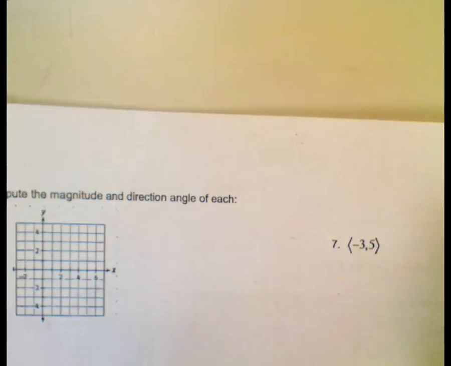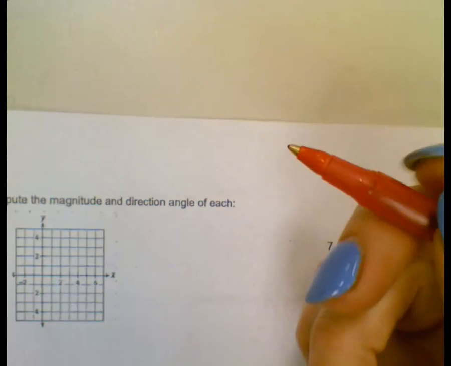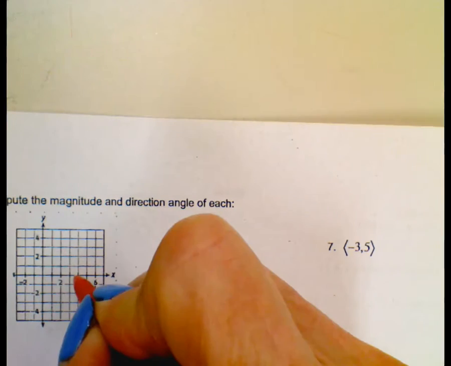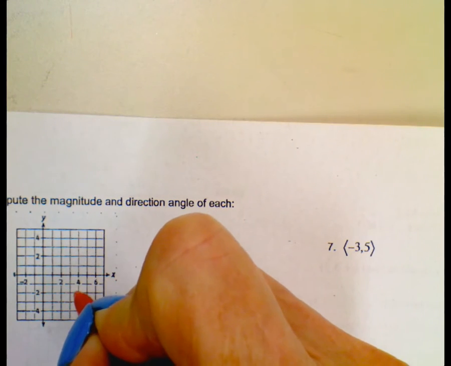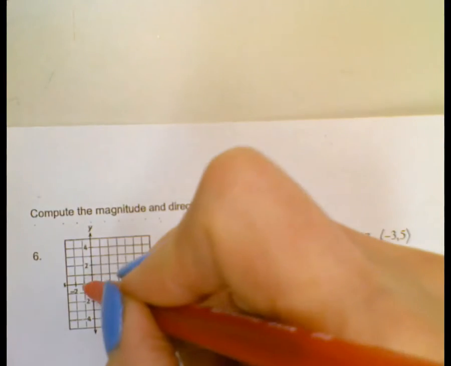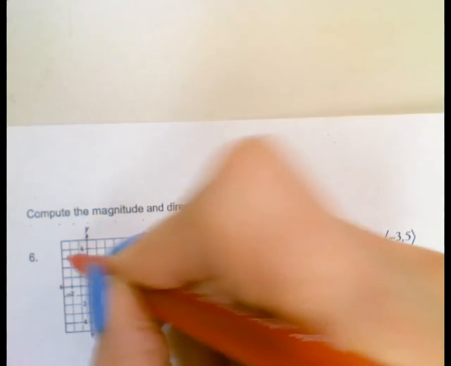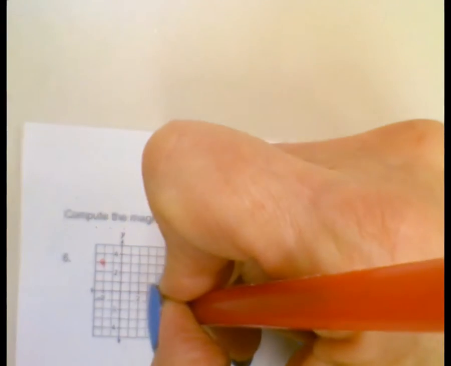Compute the magnitude and direction of each angle. There is no angle. Should we just draw this? Let's just draw one. How about that? I'm going to put a point at 4, -2. Let's just make one up. And let's do a point at -2, 3. That'll be the head. So let's draw that out.